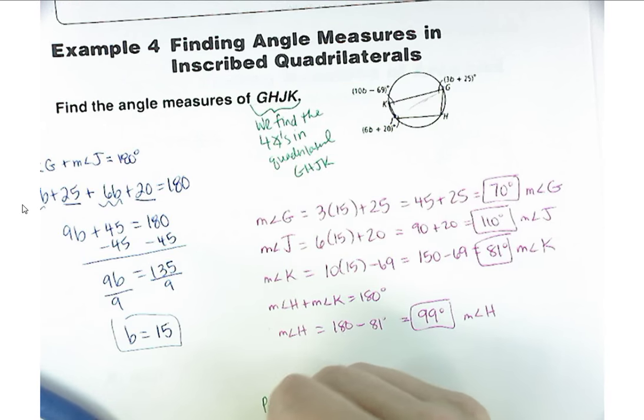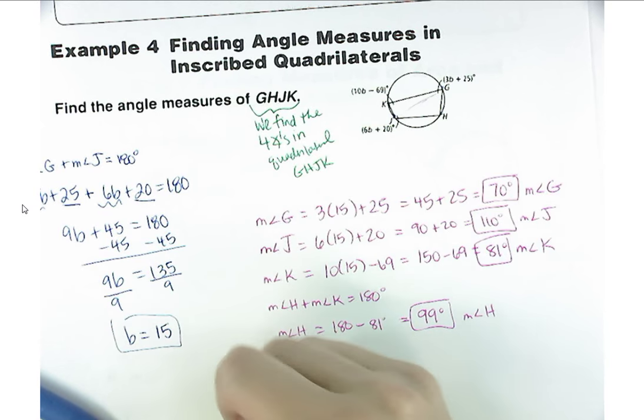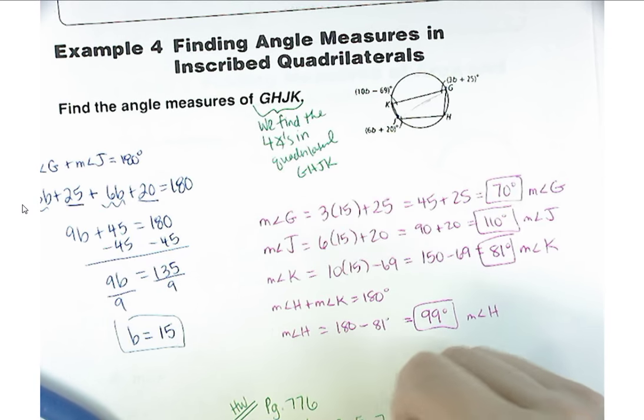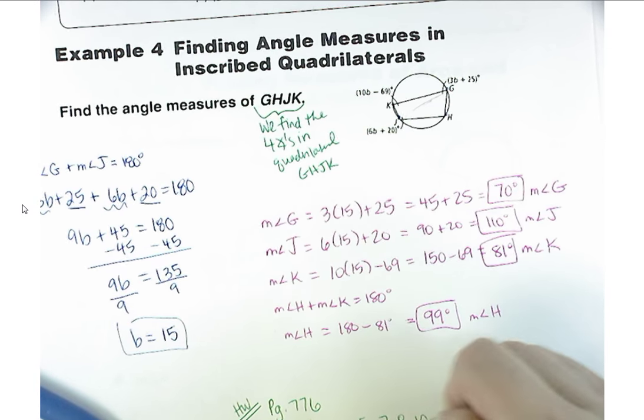After your quiz, I'm going to have you work on your homework, which is on page 776. We are in section 11.4, and we're doing numbers 2 through 5, 7 and 8, 10 through 13.